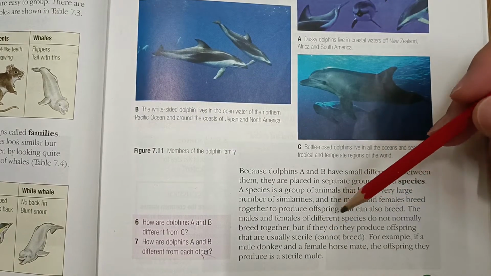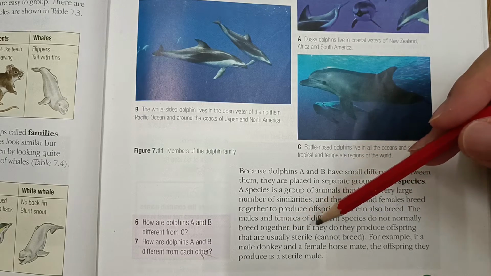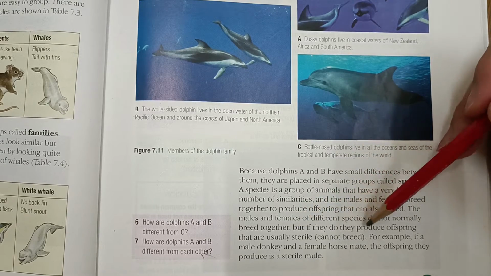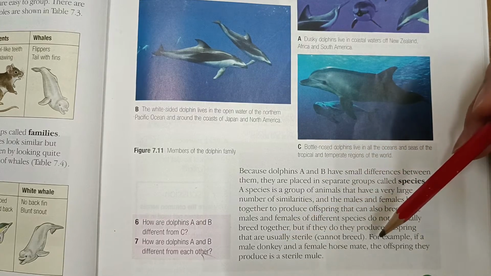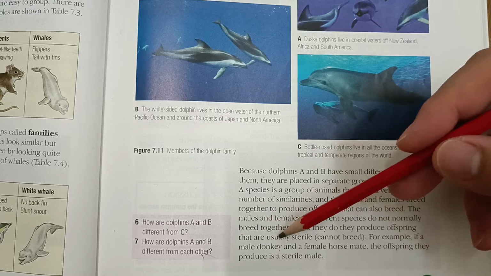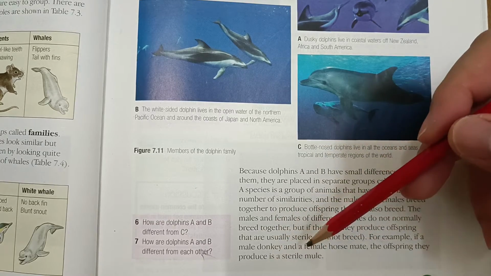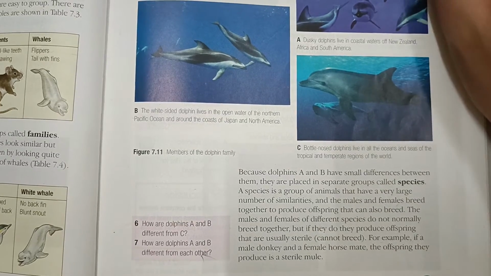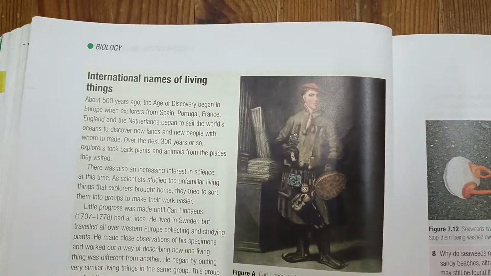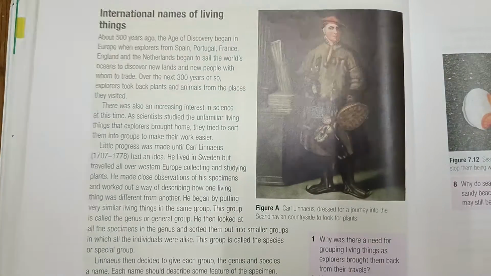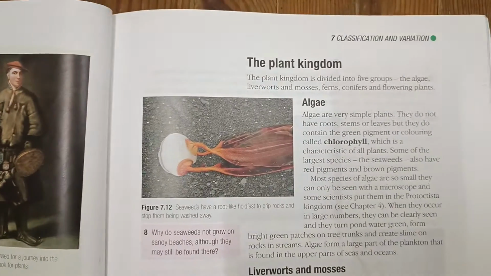The male and female of different species do not normally breed together, but if they do, they produce offspring that are usually sterile and cannot breed. For example, if a male donkey and a female horse mate, the offspring they produce is a sterile mule. Sterile means they cannot produce offspring. The offspring is not fertile. So this is how the history of naming living things started.